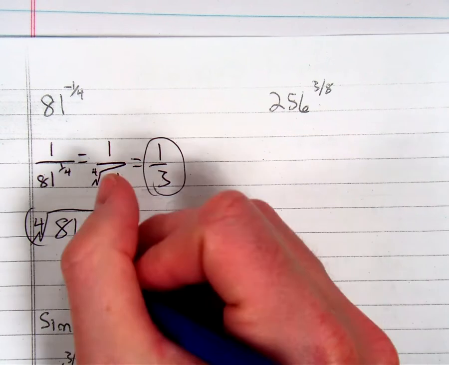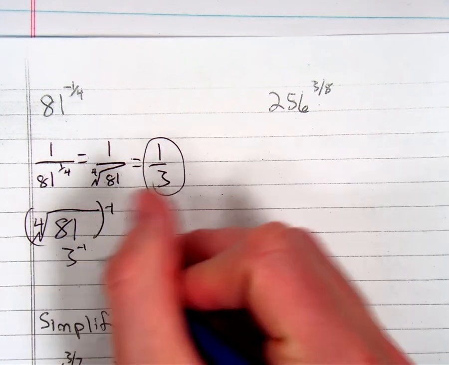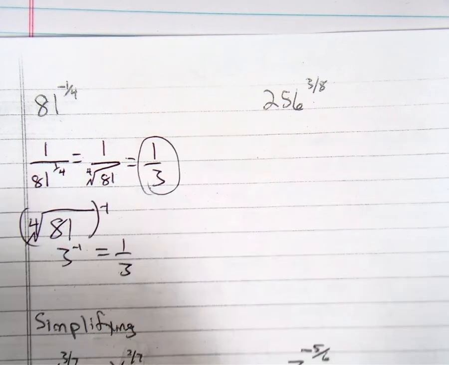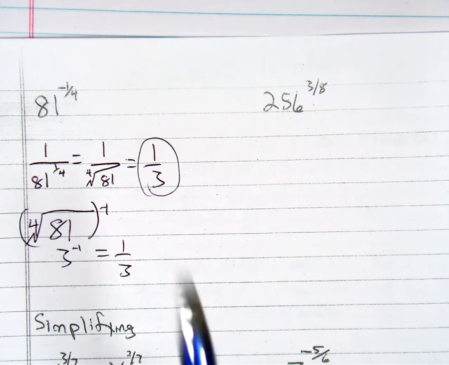Okay, that could do the 4th root of 81. That's 3. And then 3 to the negative 1 power is 1 over 3. Okay? You can do these powers and roots in either order for now. I don't want to say always. There might be a trick example out there that would throw it off, but for the early types of problems here, it appears we can go either way.